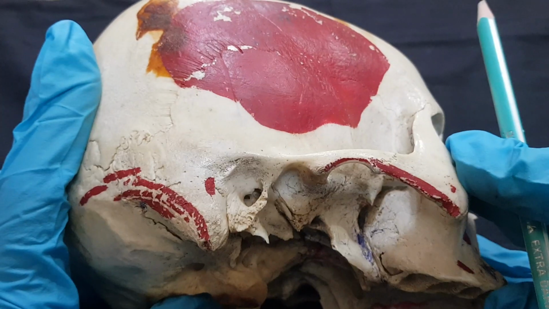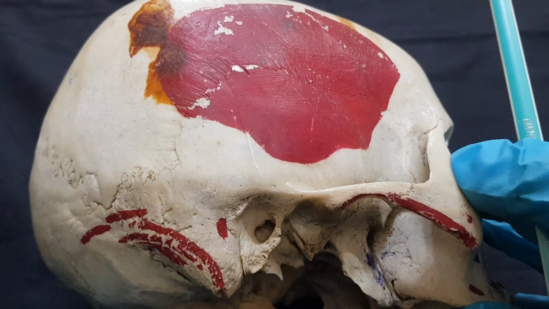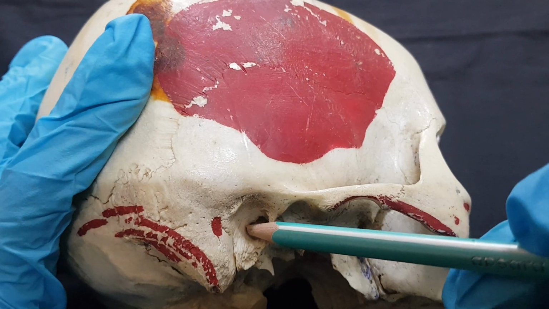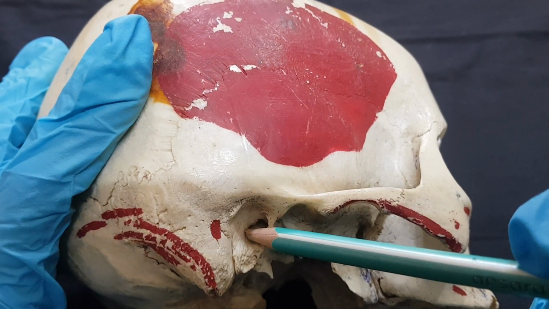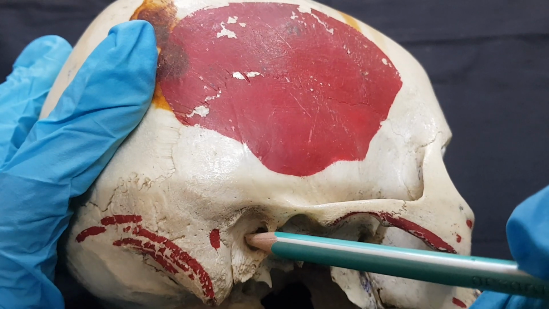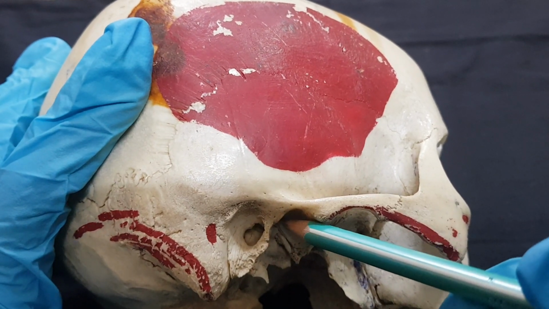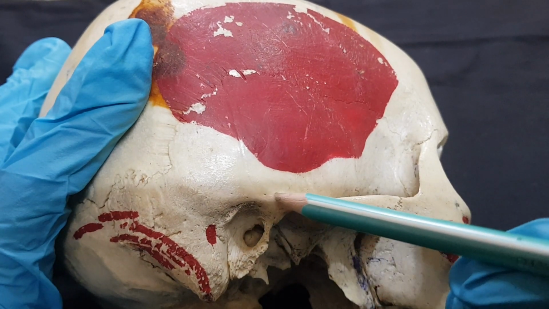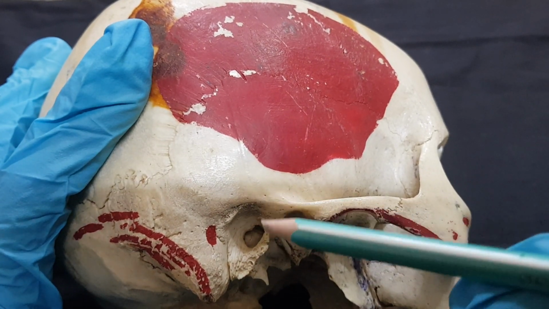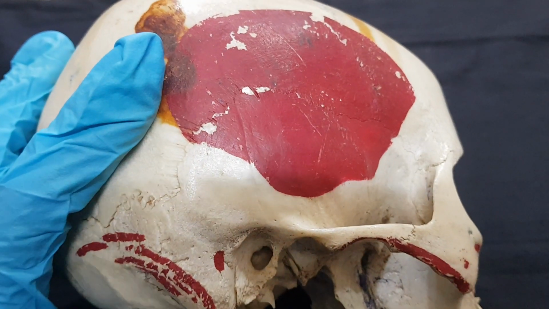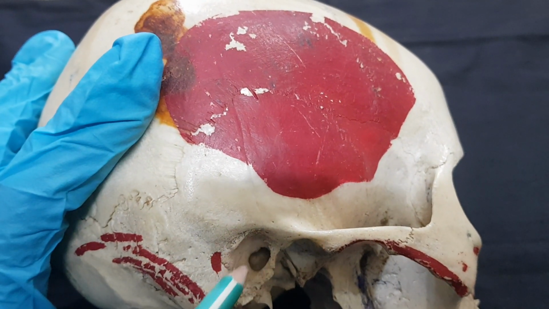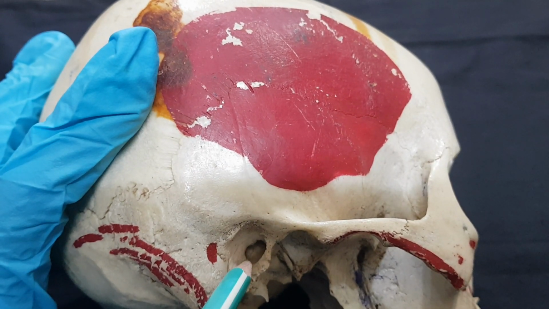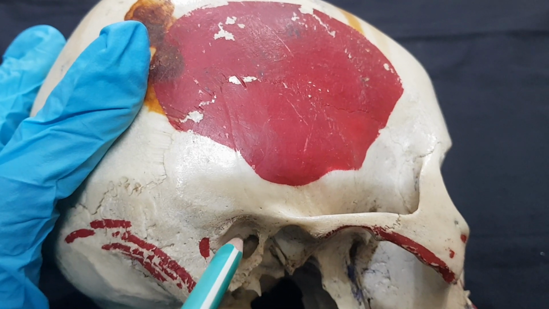Then we have this opening here. This is known as the external acoustic meatus or the external auditory meatus. It is located behind the mandibular fossa and it lies below the posterior root of the zygoma. This opening has an anterior wall, this one, a floor, that is this, and a posterior wall.